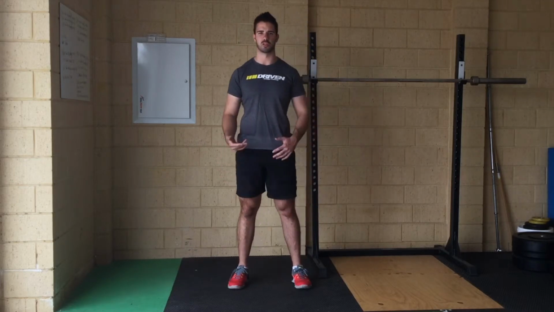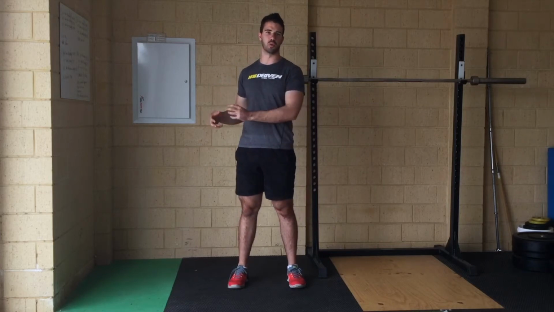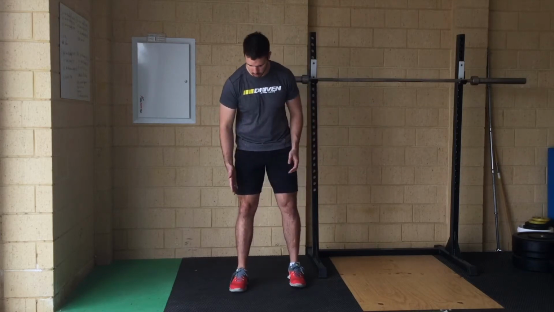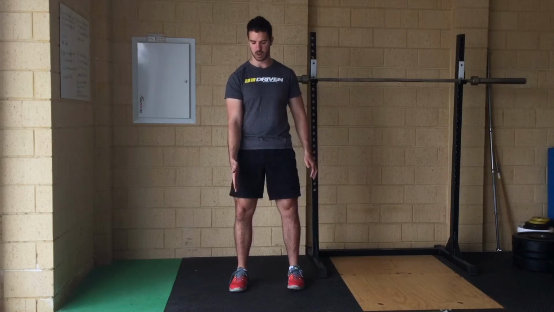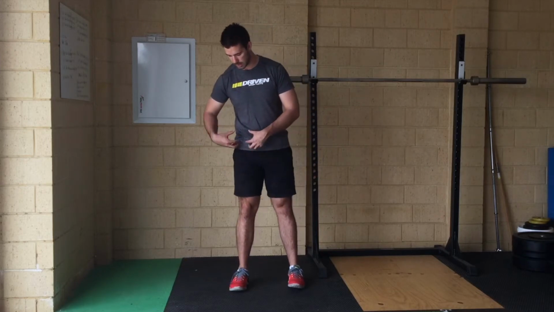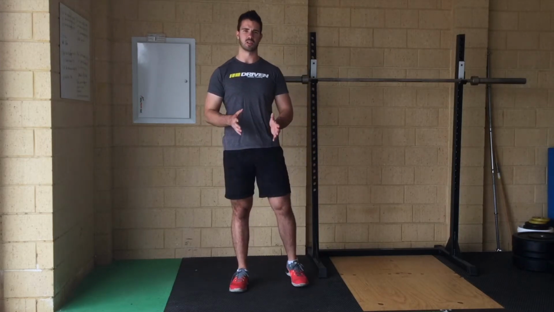This might not be something that gets sore straight away, but something that's definitely going to build up over time, and there is going to be issues there, which is why it's really important to get the knee tracking over the toes. So in terms of mobility, hips and feet.